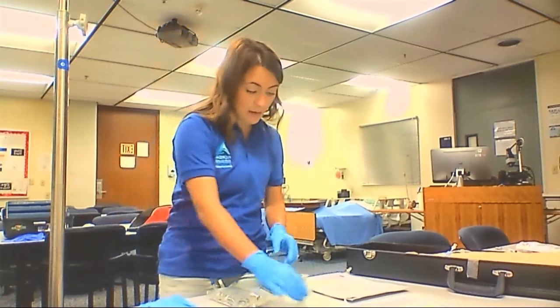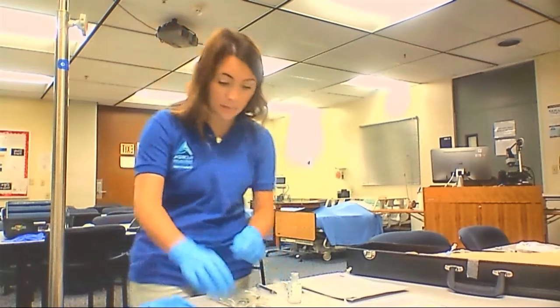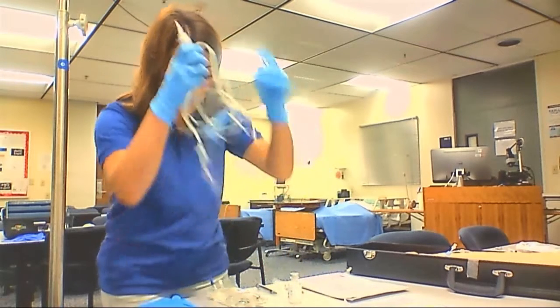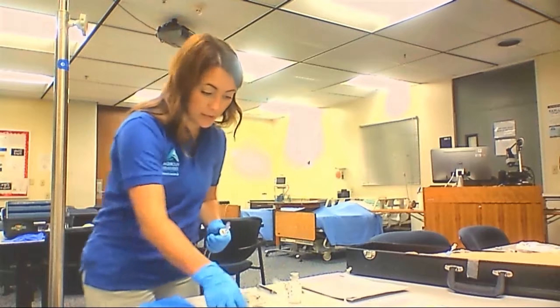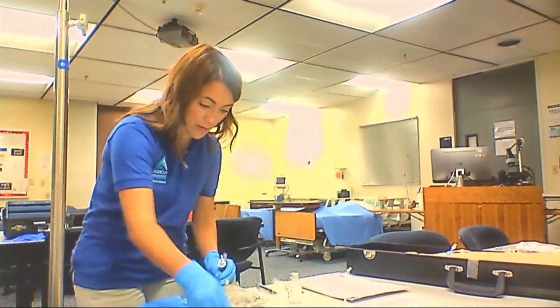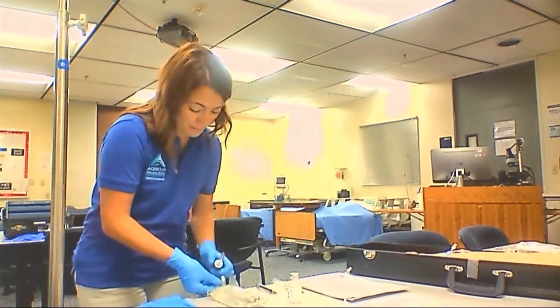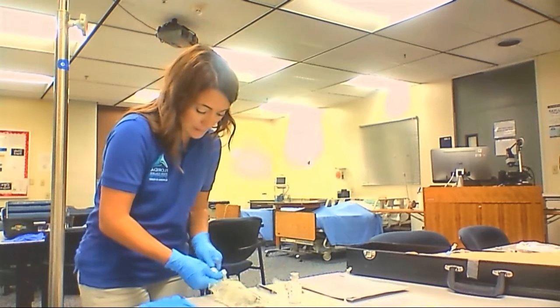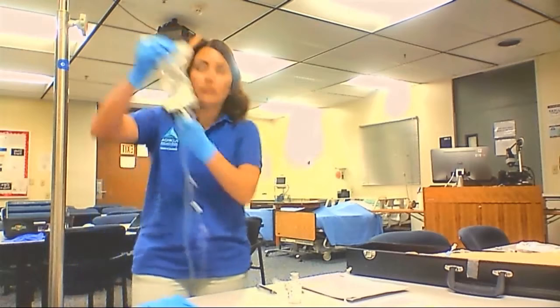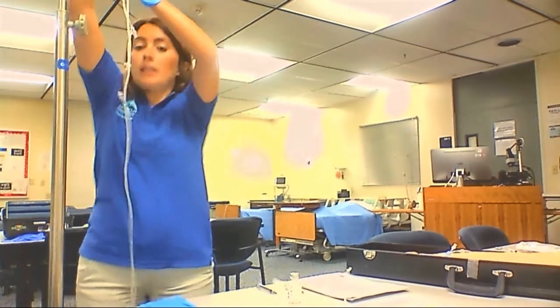At this time, I can now attach the needleless device and begin hanging my bag. Once again, I want to make sure that I pop the top, clean with alcohol here, and clean with alcohol here. Okay. Now, I can go ahead and get my bag hung.